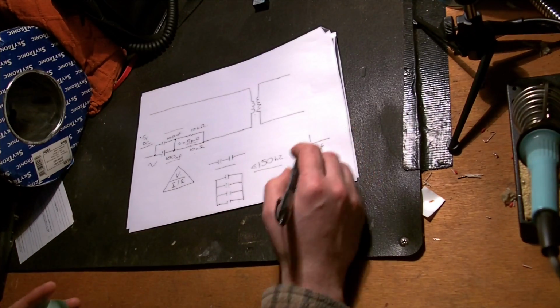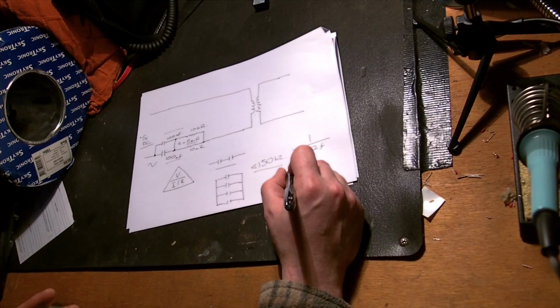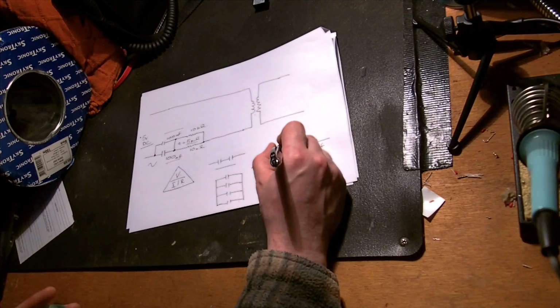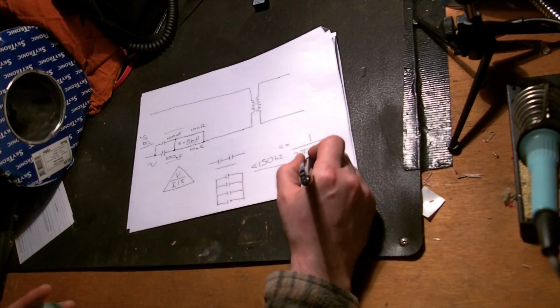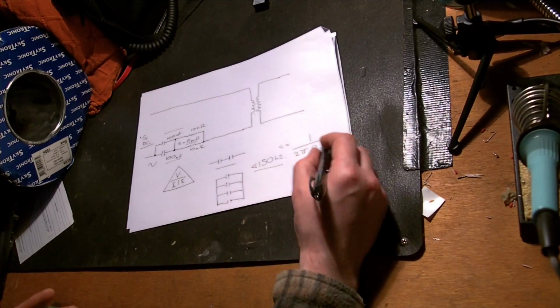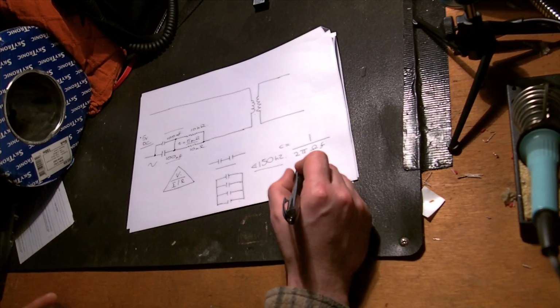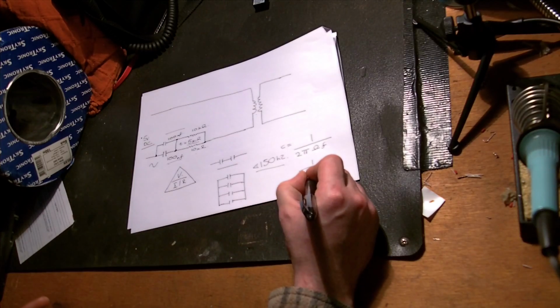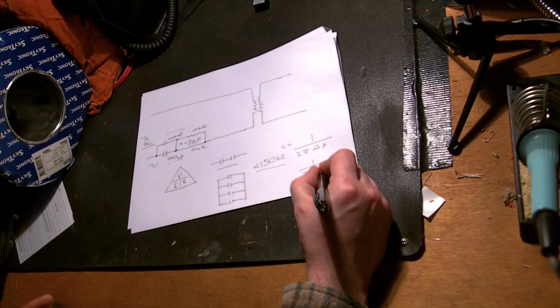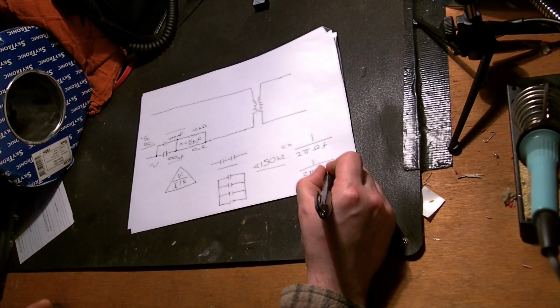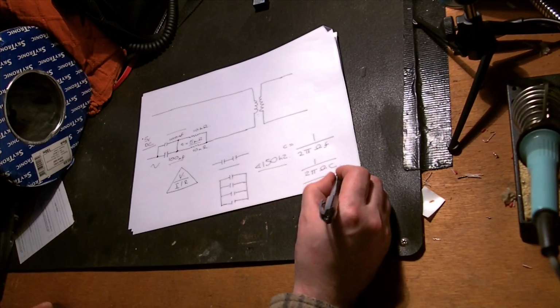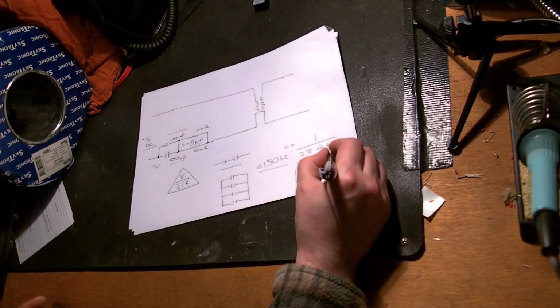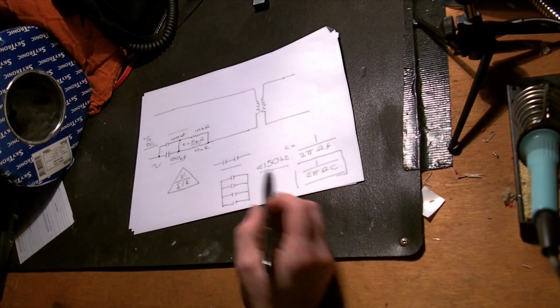That would work out your capacitance. If you wanted to work out the frequency, you would rearrange the formula and C would take the place of F, so you would have 1 divided by 2 pi R C. This is your formula, and this would calculate your frequencies.